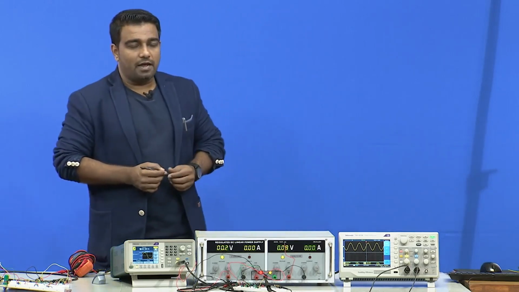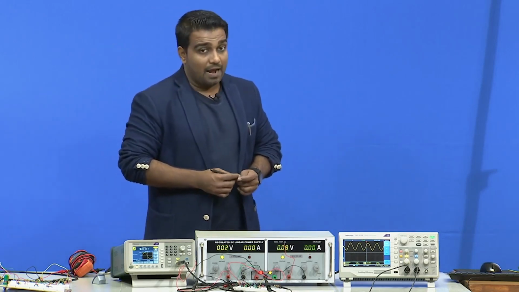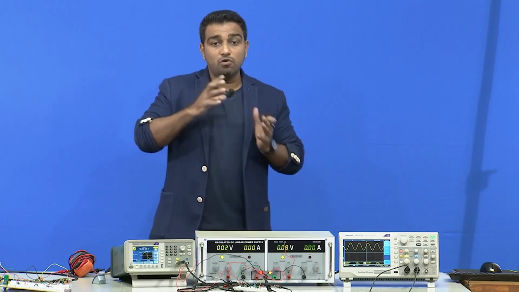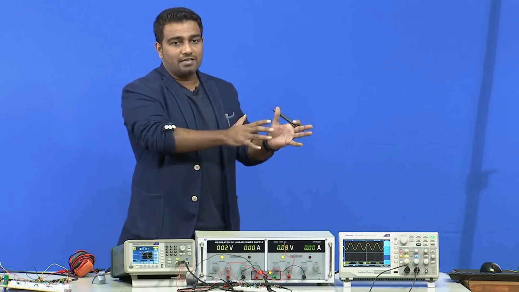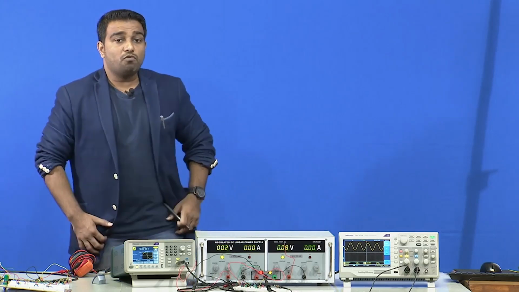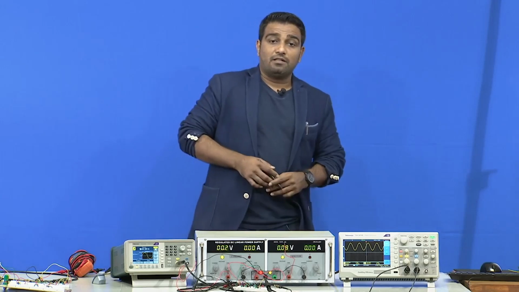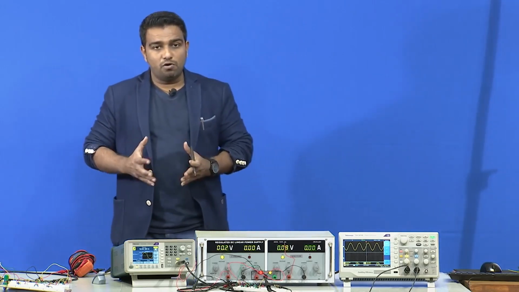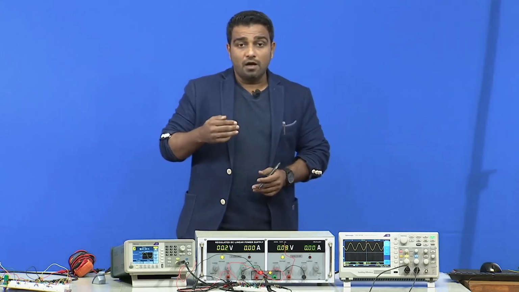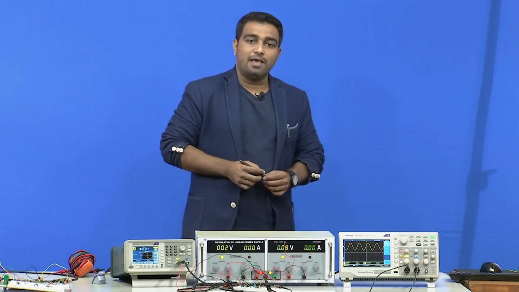In that particular case, I need to design a full wave rectifier, and again we keep in mind we will use an operational amplifier to rectify the AC signal and get the DC output. How we can do this AC to DC, that too full wave rectification, is today's module. First let us quickly understand what a full wave rectifier is, and then we will continue to the experiment part.